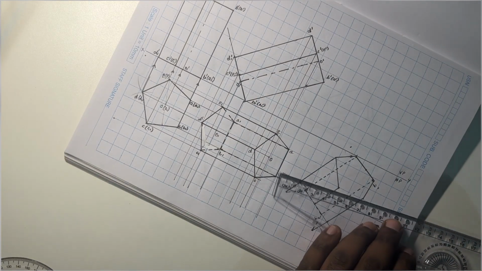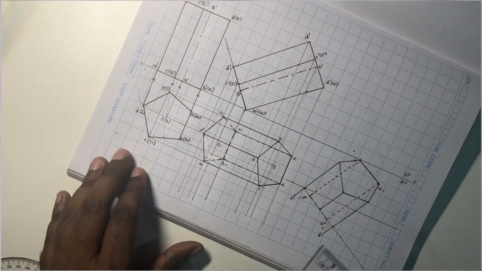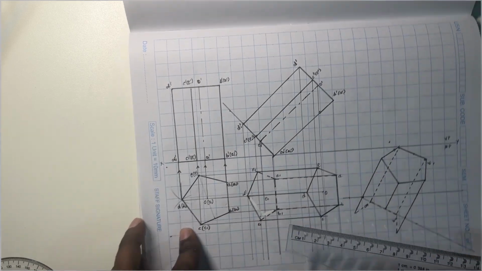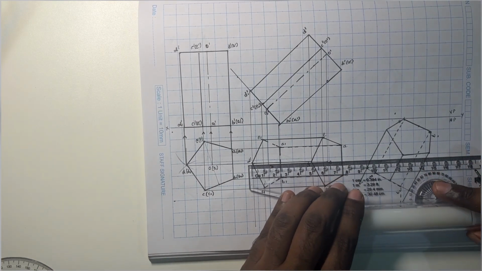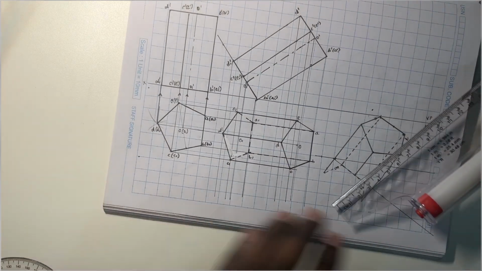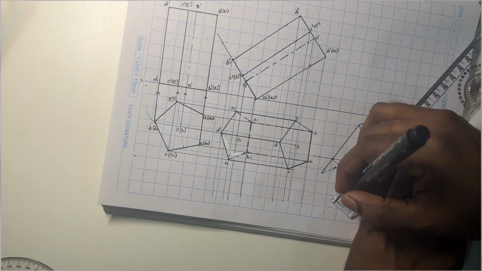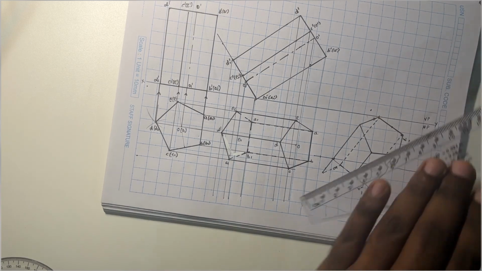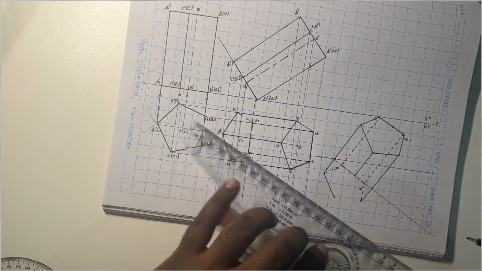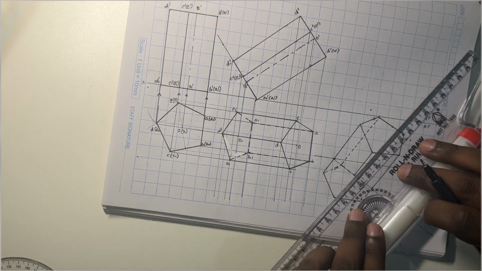And next, from corner C to D. And next, if I just measure from this point to the point D1, it is at a distance of 2.5 again. So from this point I'll be taking 2.5 centimeters and getting this point. So I'll be joining this. And I'll extend this.